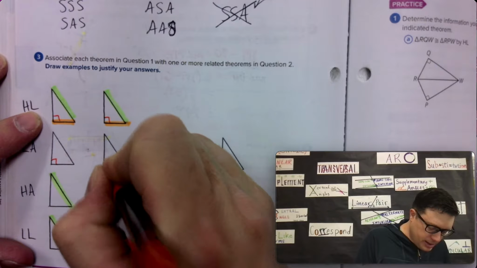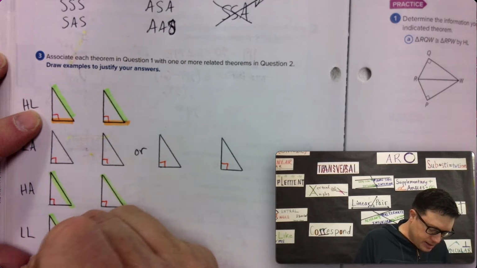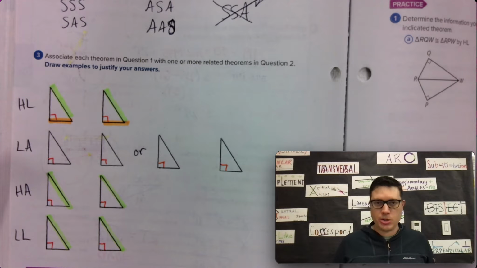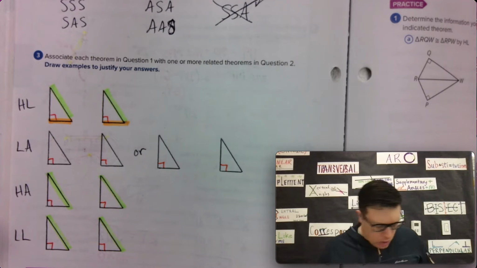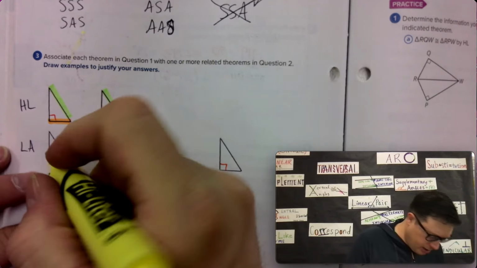They're missing the boxes. You've got to look for the box that signifies that you have a right angle. And so that is the goal right here, so identify that. Now, leg angle. I'm going to highlight a leg. I'm going to highlight an angle. I think I'm going to highlight this angle.